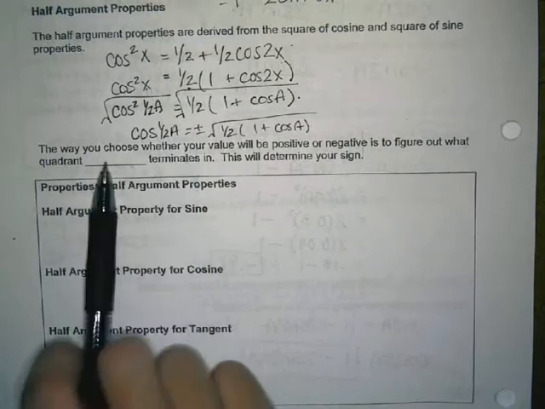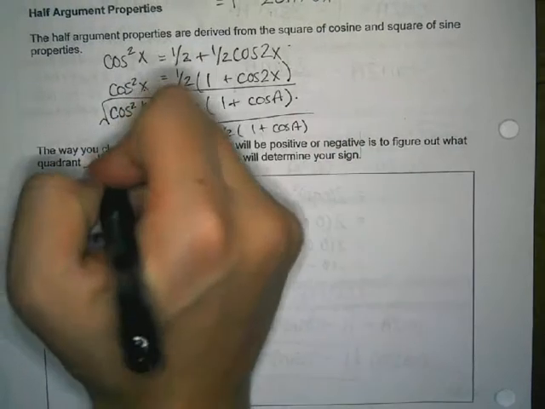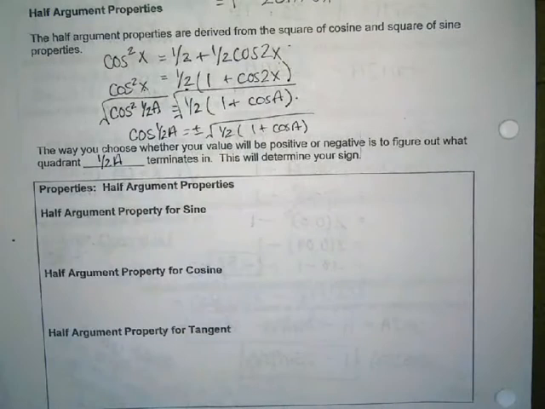Alright, the way you choose whether your value will be positive or negative is to figure out what quadrant your 1/2 A, or that half argument, terminates in. This will determine your sign. And we're going to do examples with that so it makes it a little bit easier to figure that out.